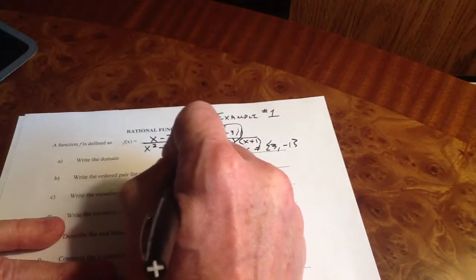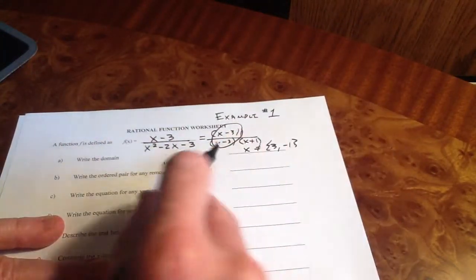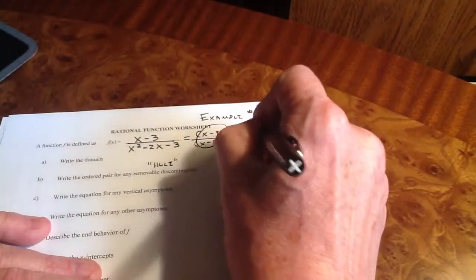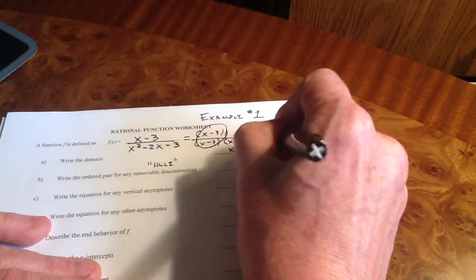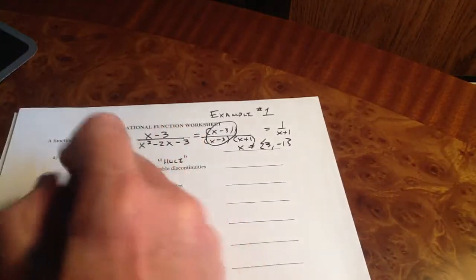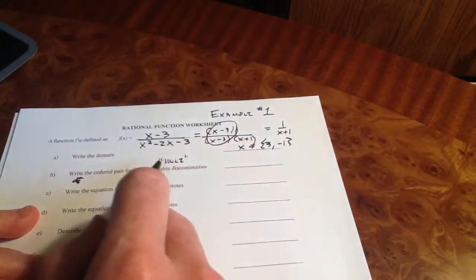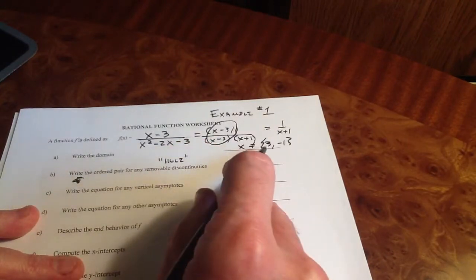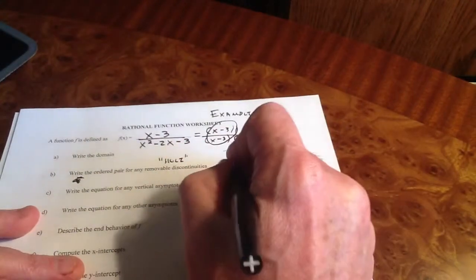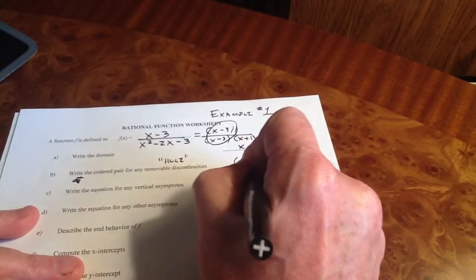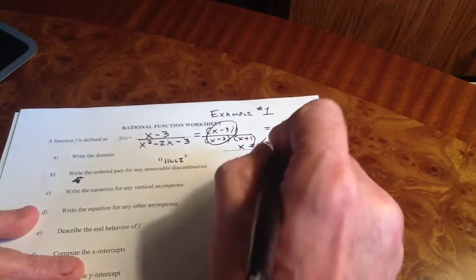Write the ordered pair for any removable discontinuities. Well, this would be a removable discontinuity, or hole. So if I were to factor that out, I would have 1 over x plus 1. So this is a new function, and if I put the x coordinate 3 in, it's going to be 3 and 1/4.